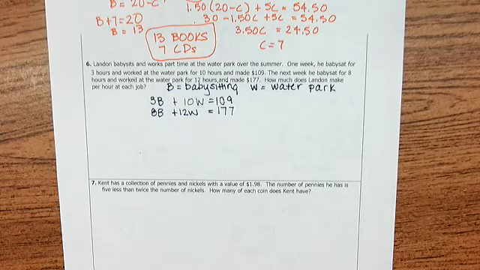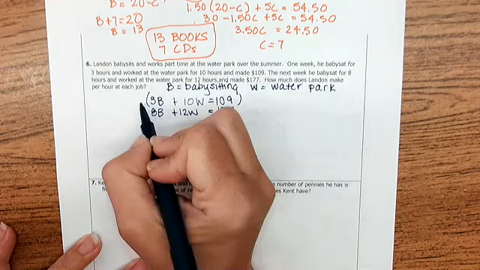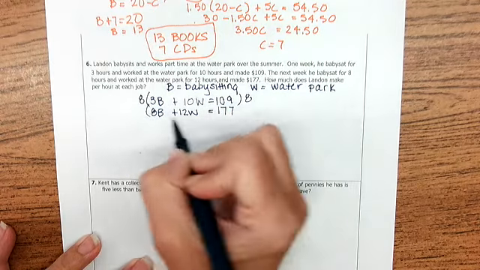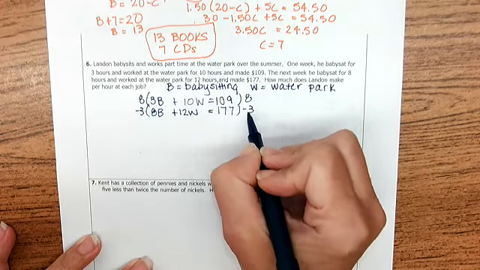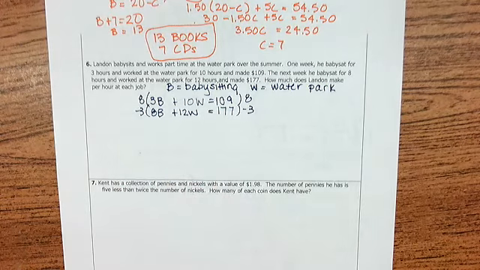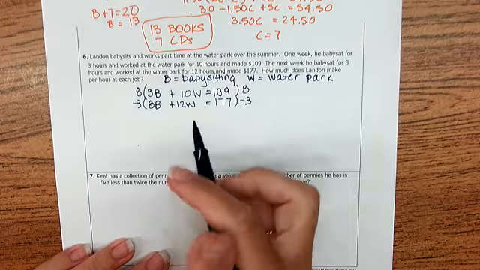I'm going to use elimination. I'm going to multiply the top equation by 8. I'm going to multiply the bottom equation by -3. That will give me positive 24, negative 24, and I'll be good to go. And I have my calculator so I don't mess this up.